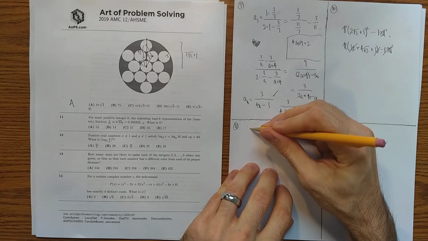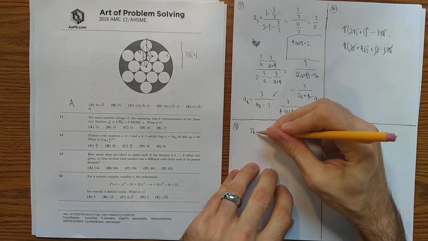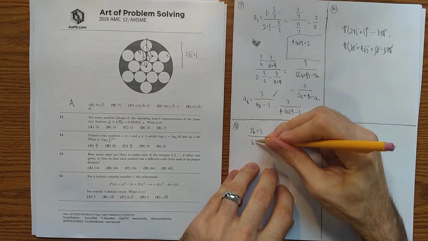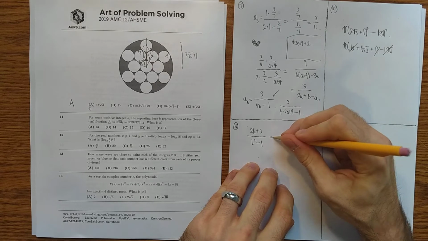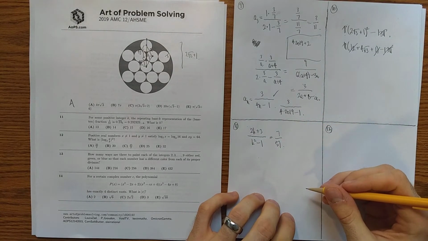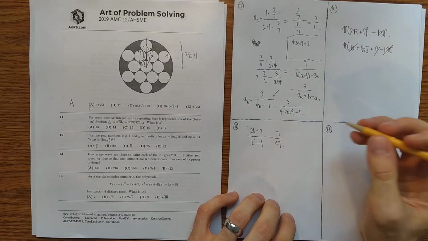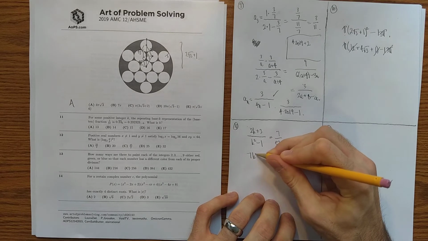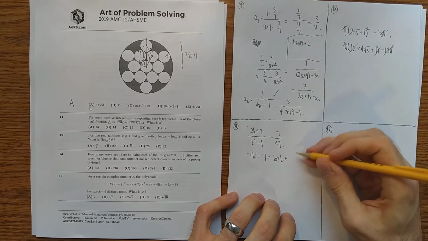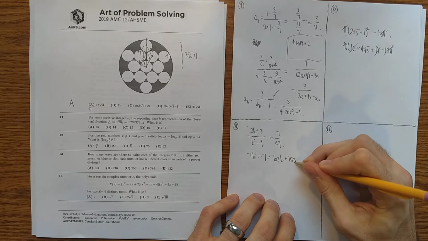So here it should be 2 times k plus 3 over k squared minus 1 is equal to 7 over 51. Let's solve it. So 7k squared minus 7 is equal to 102k plus 153.